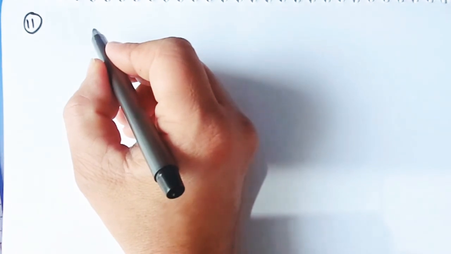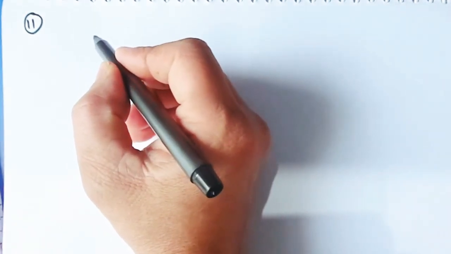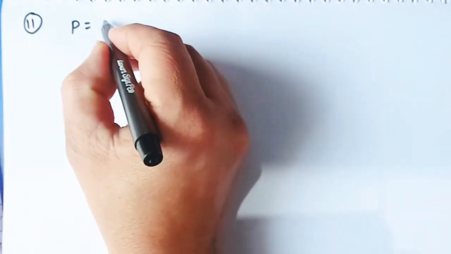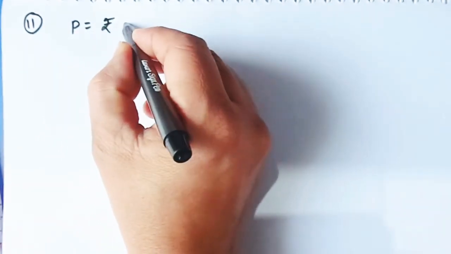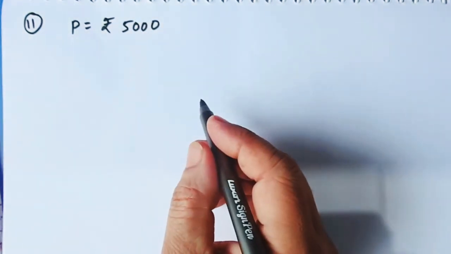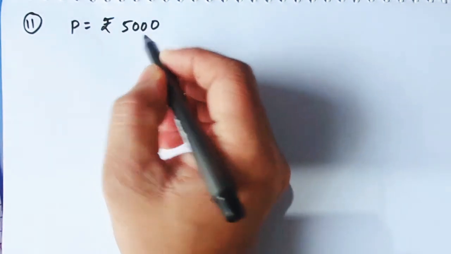So what do we have in question 11? Here they talk about a person who invests. Principal is equal to rupees 5,000. Very good. This is the investment for 2 years.